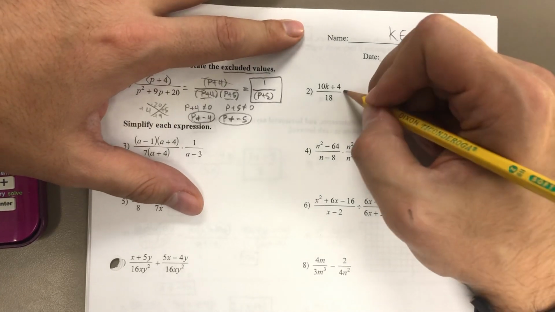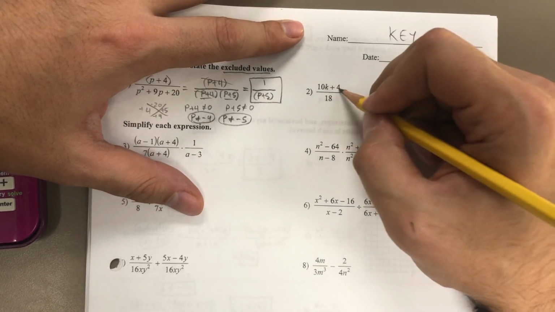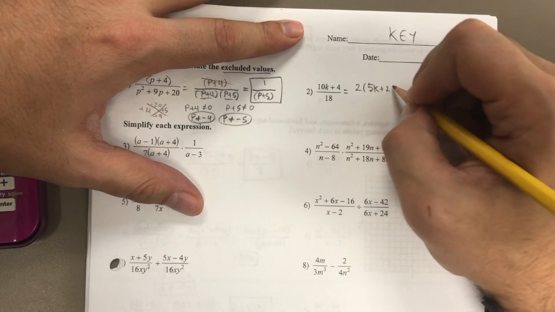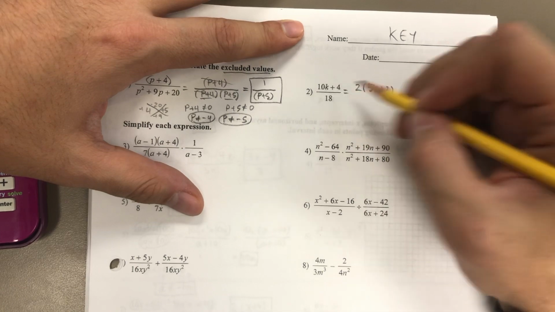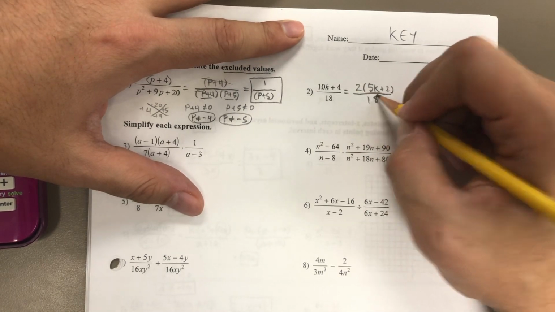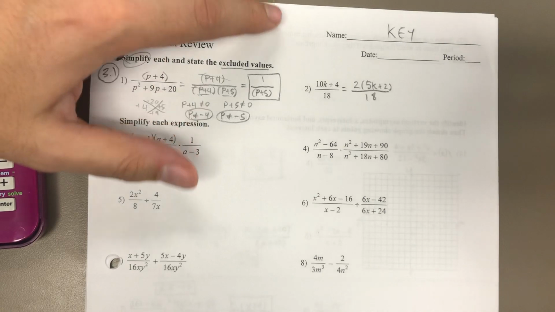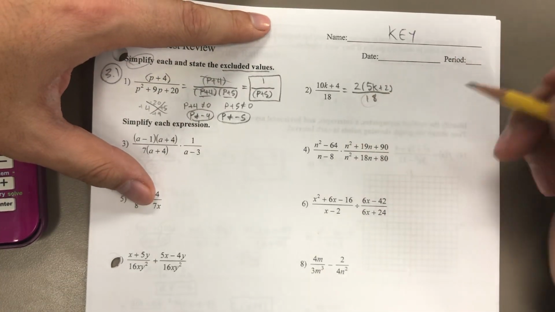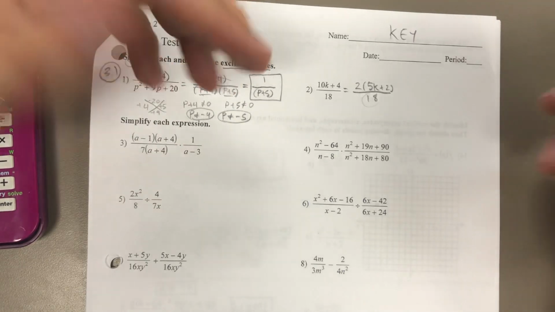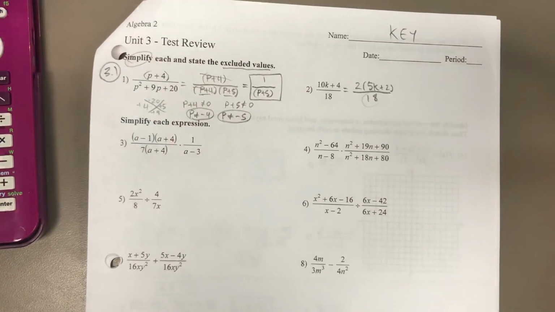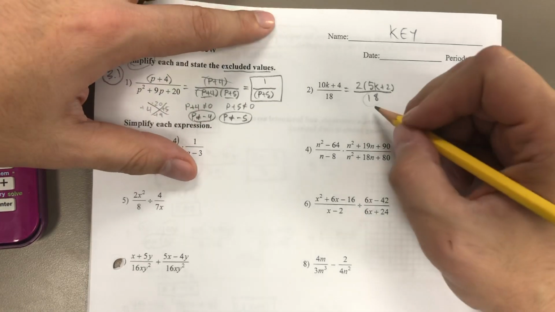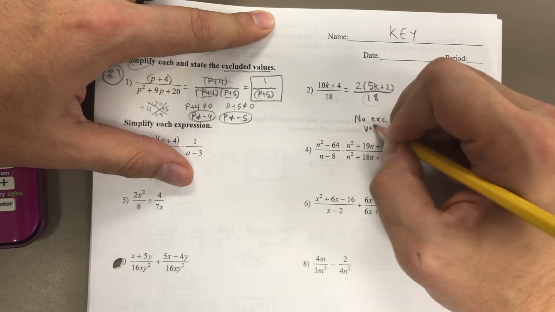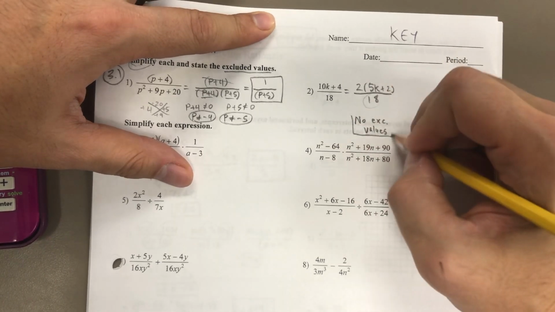Let's simplify this as much as possible and factor it. So factoring, 10 and 4 are both divisible by 2, so I get 2 times parentheses 5k plus 2, because this divided by 2 is 5k, this divided by 2 is 2, all over 18. Okay, so it's factored. Now let's go ahead and find the excluded values. And it's really nice because there are no variables in the denominators. When there are no variables in the denominator, and as long as the denominator is not already 0, then it's impossible for it to become 0. So in this case, there are no excluded values on this particular problem, so none there.